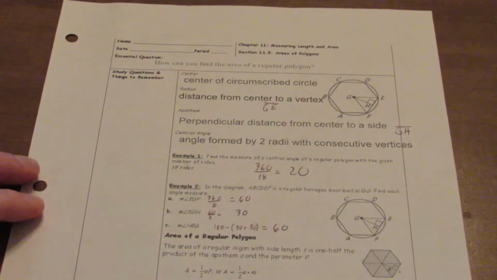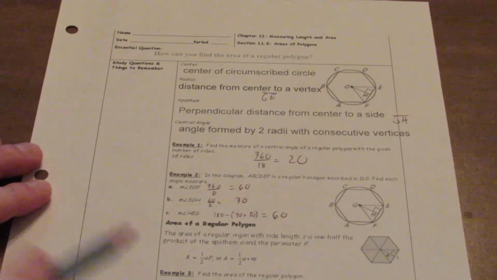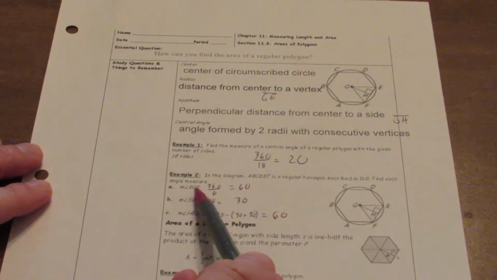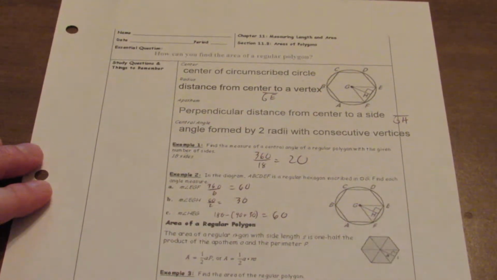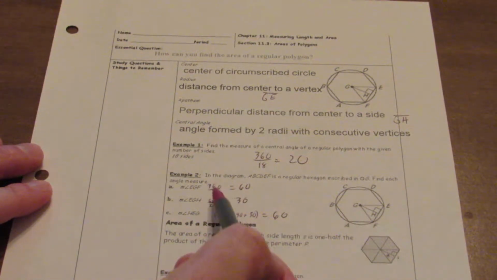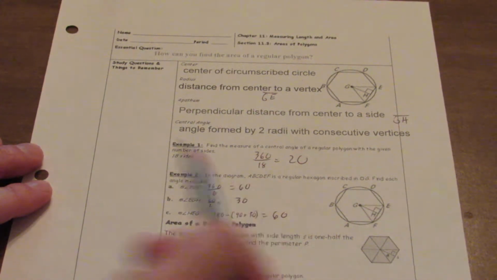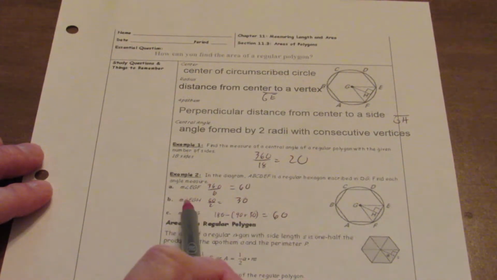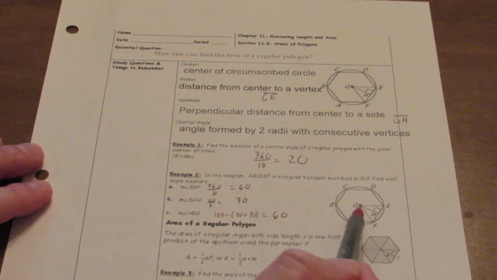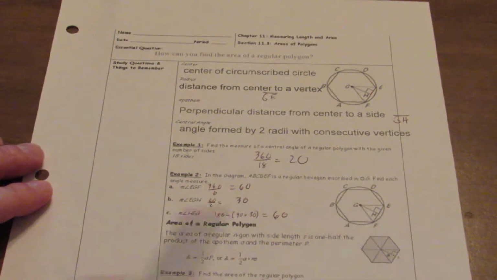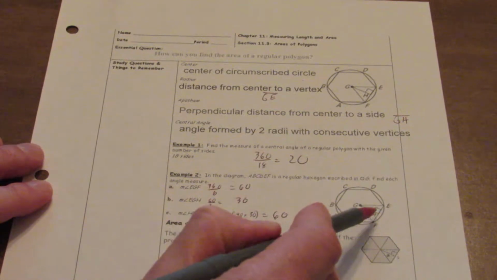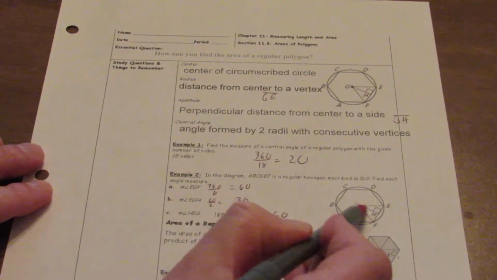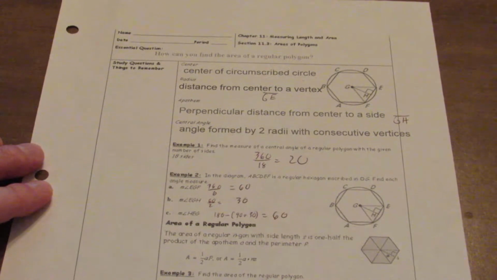Then example 2 asks us to find each part here. So angle EGF, that is our central angle. We have 6 sides, so we do 360 divided by 6. Gives me 60 degrees as that angle. Then they ask for EGH. The apothem is always going to cut that central angle in half because it hits at 90 degrees, and that's an isosceles triangle. So the apothem in every one of our regular polygons will cut it in half. So I take that angle we just solved for, I cut that in half, I get 30.